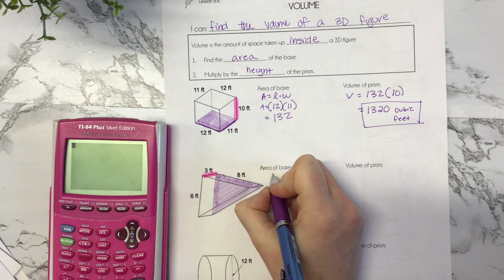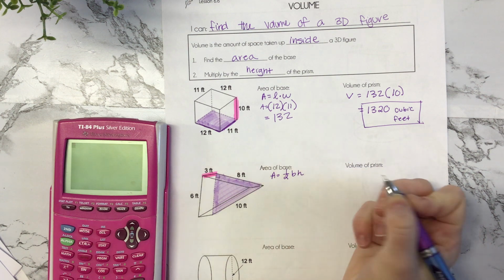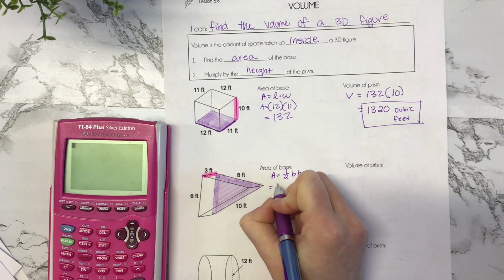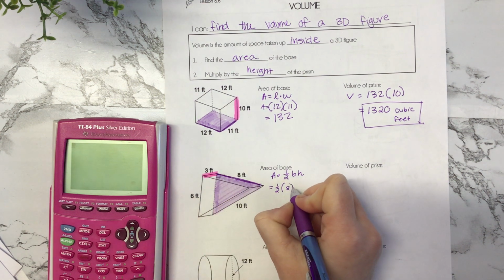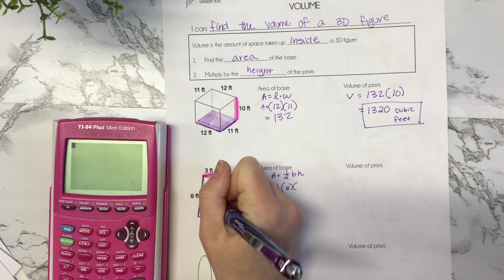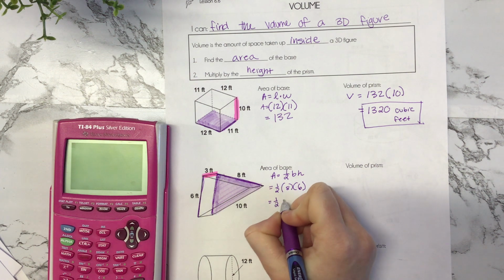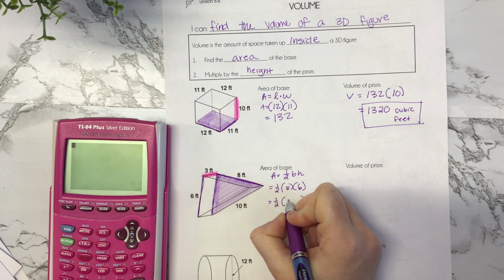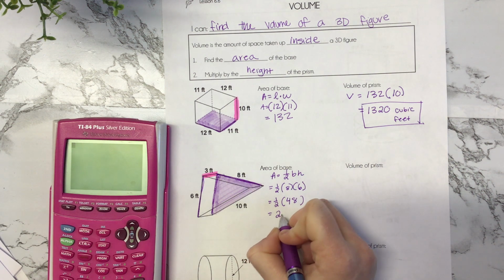We're going to start by finding the area of this triangle, just 1/2 of the base times the height of the triangle. The base of the triangle right here is 8 feet, and the height is right here, which matches this length, and is 6 feet. 6 times 8 is 48, so 1/2 of 48 is 24.